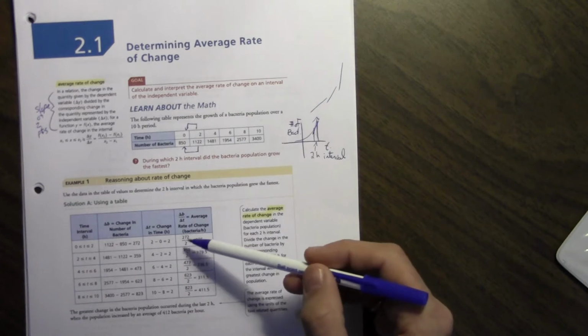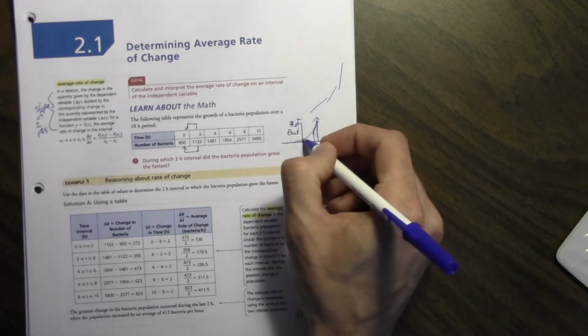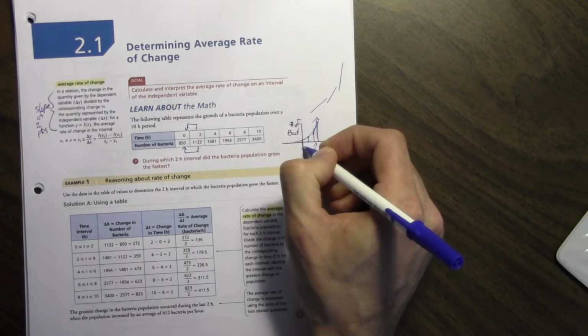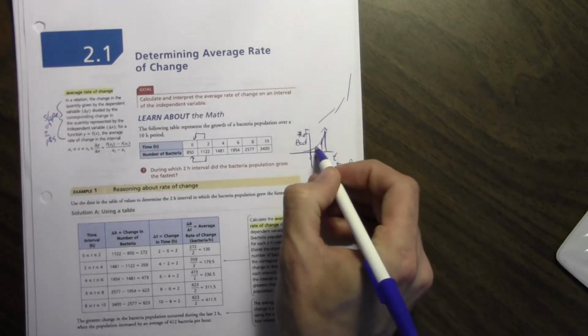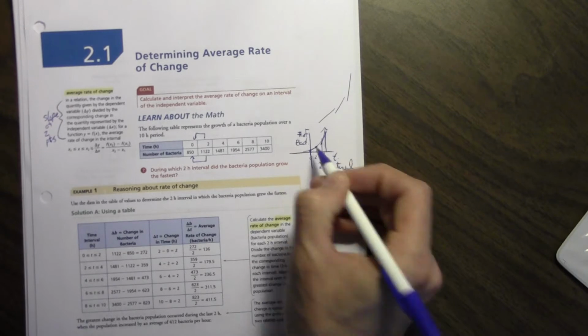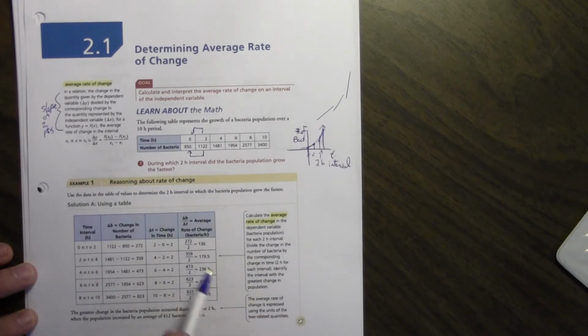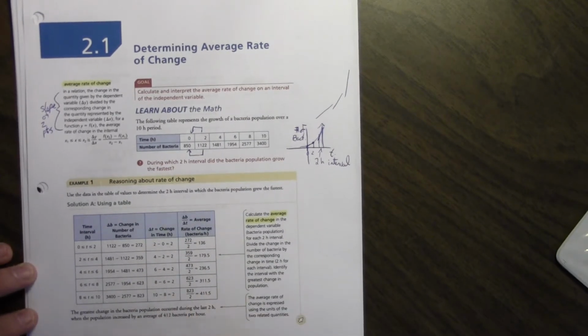And then they get the slope of that particular line. So if they go from 2 hours here and 0 hours here, they're taking this point and they're really just calculating the slope. Okay, and the slope is our average rate of change of bacteria, which is rise over run, or y over x.